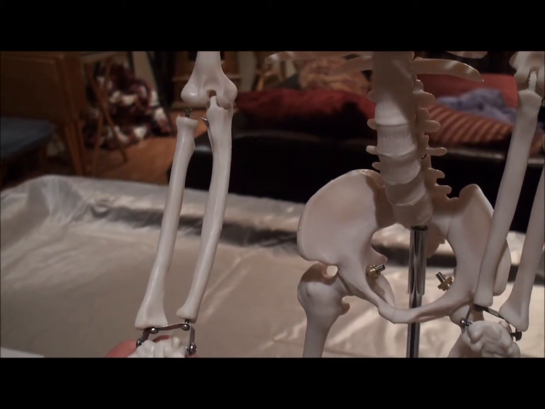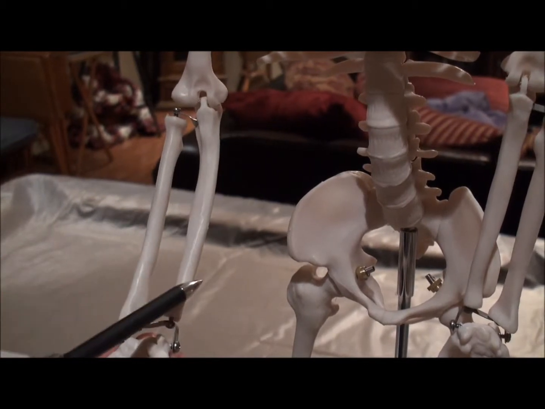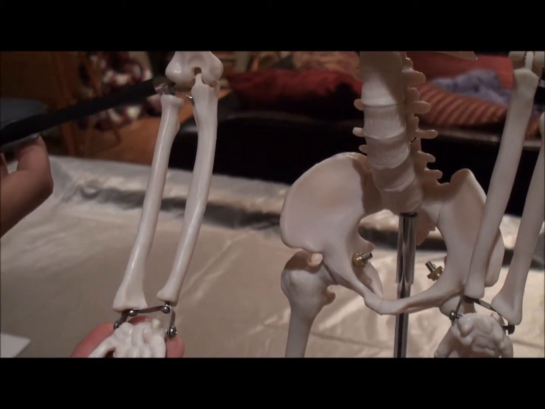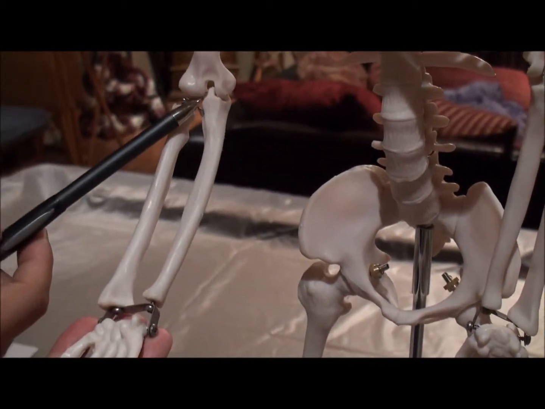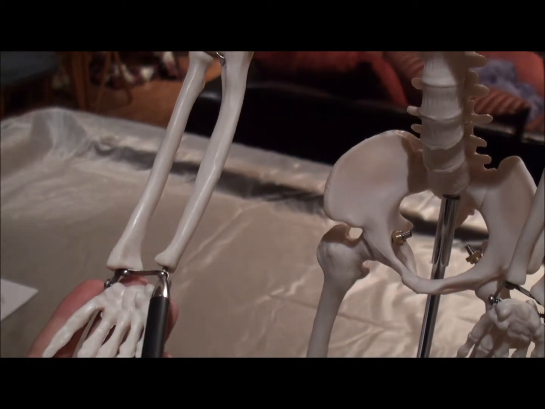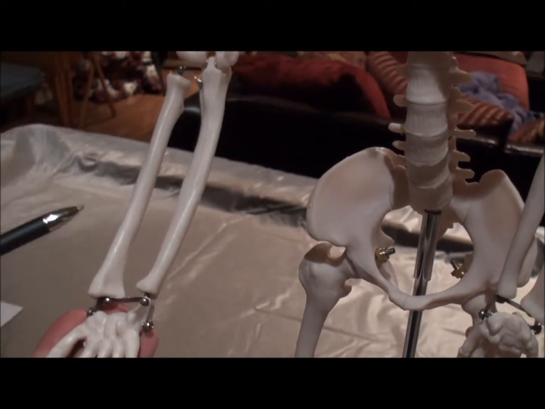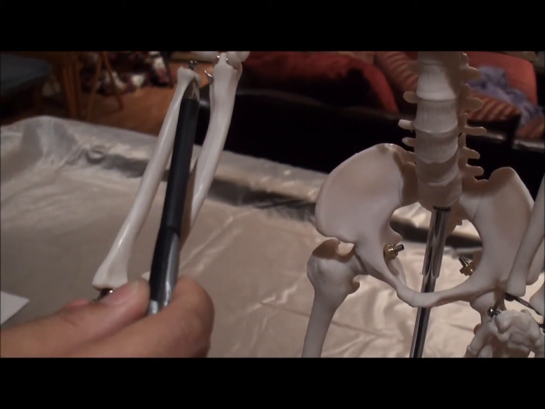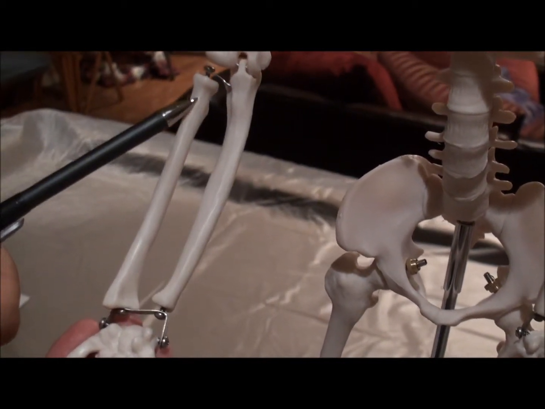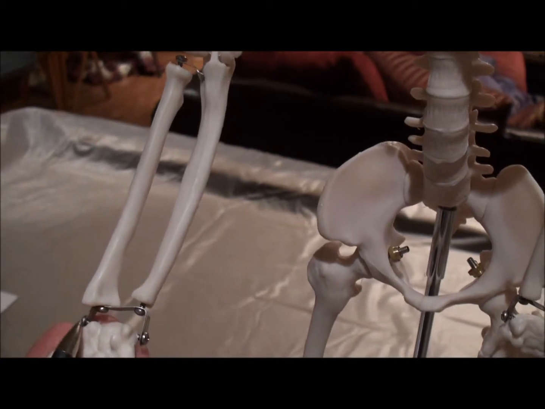Next is the forearm. We have the ulna, the olecranon, that's the elbow, the coronoid process, and the styloid process is the point. This is the radius, the head of the radius, the radial tuberosity, and the styloid process.